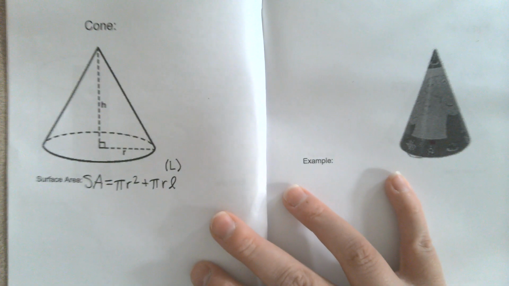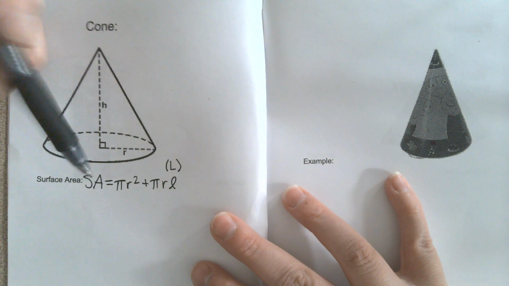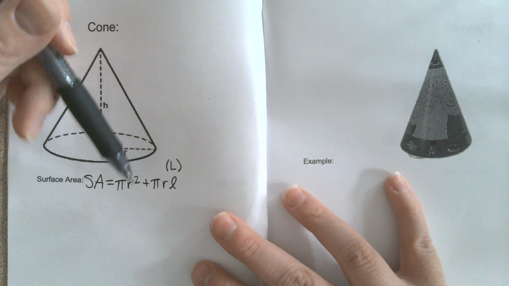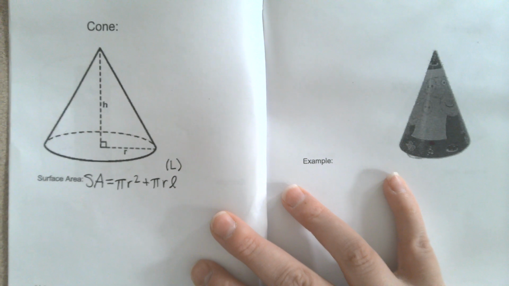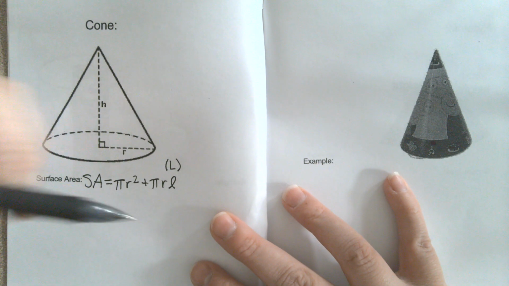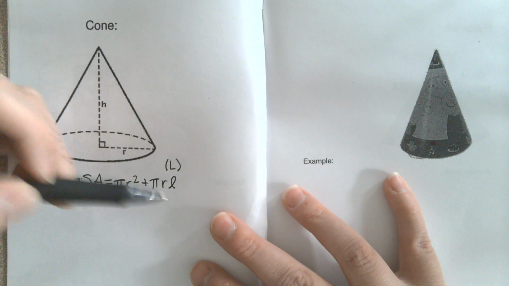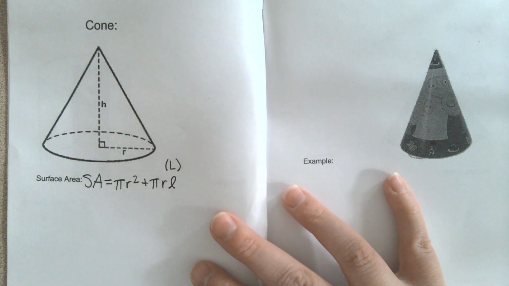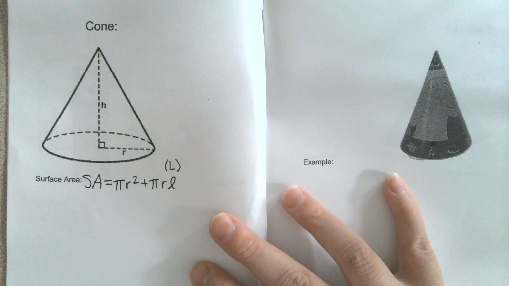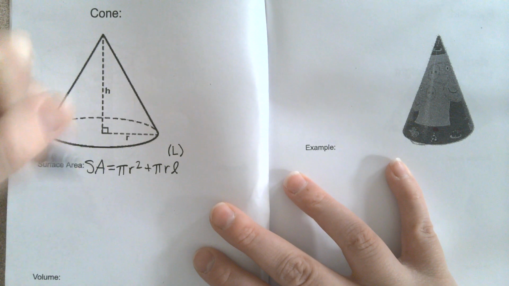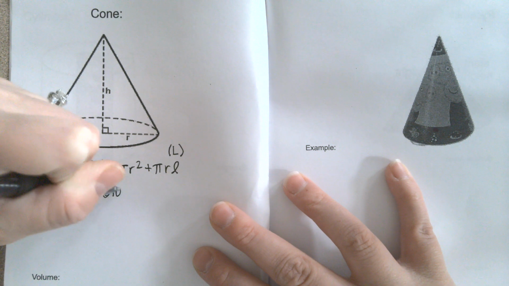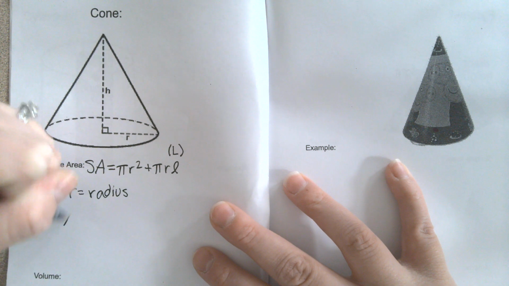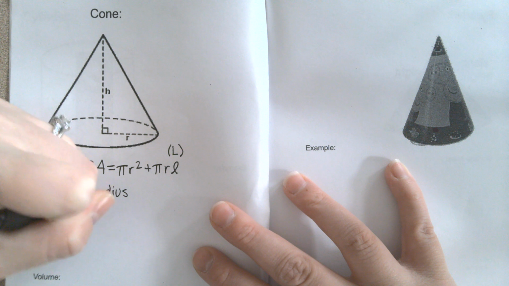First we have the surface area formula. Surface area equals pi r squared plus pi r L. If you prefer to use a capital L here, that's fine. Just know what the lowercase cursive L is used for, and I'm going to be using that one instead. To clarify, R, hopefully you know, is radius. And this L stands for slant height.